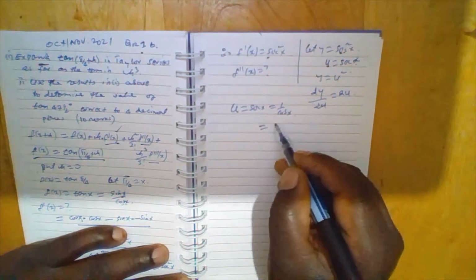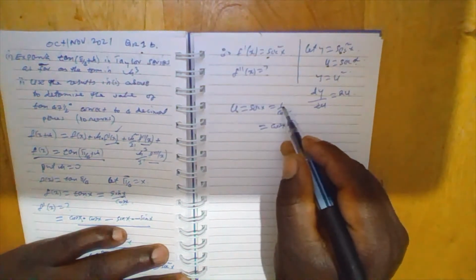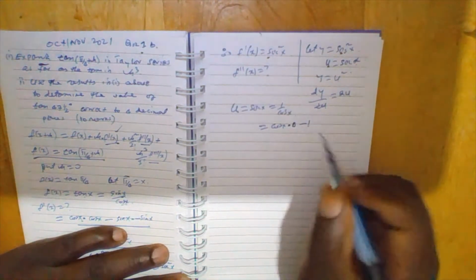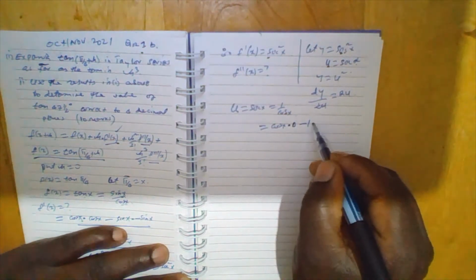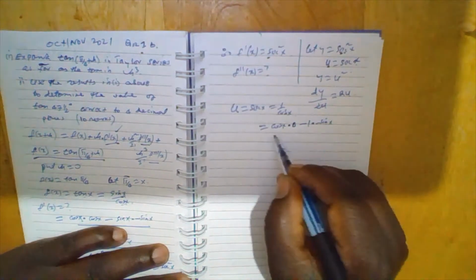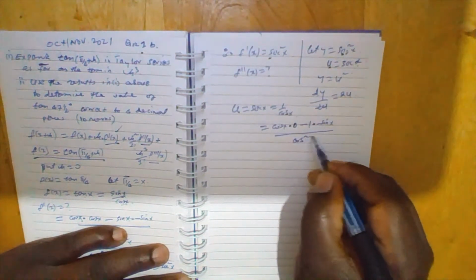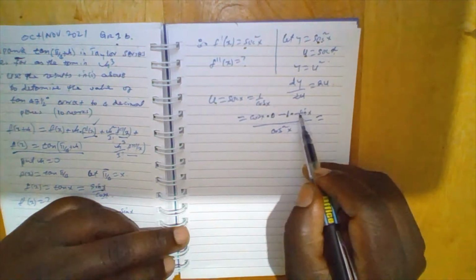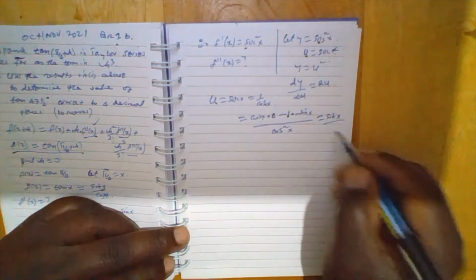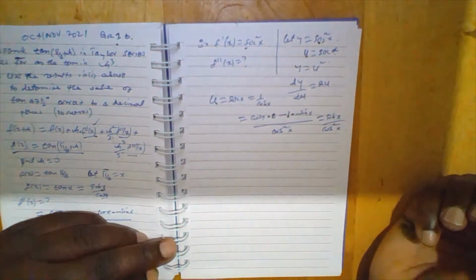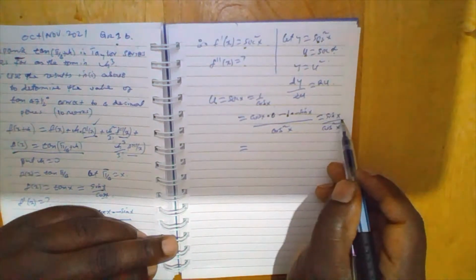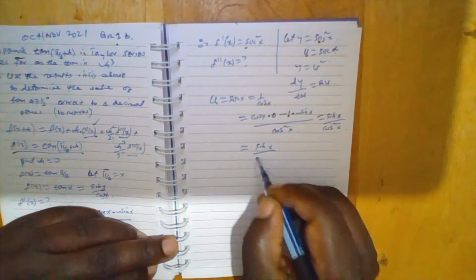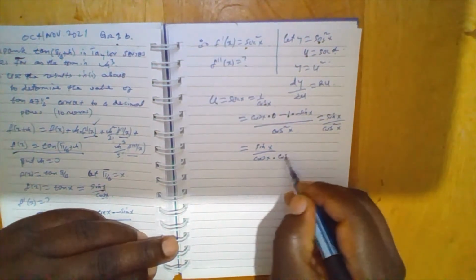You put down the bottom, which is cos x, and then you differentiate 1 with respect to x, you get 0, minus we put down the top, which is 1, and you differentiate the bottom with respect to x, you get minus sin x, all over bottom squared, which is cos squared x. So this is 0 minus 1 times minus sin x, we have sin x over cos squared x, which is the same as sin x over cos x times cos x.